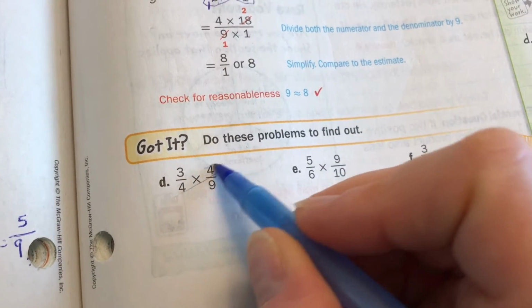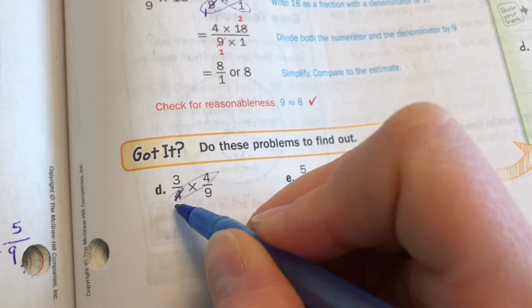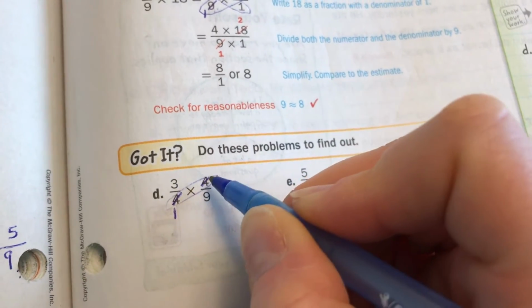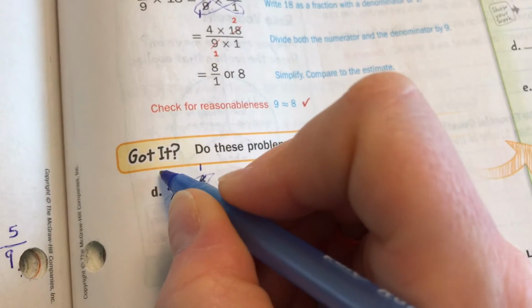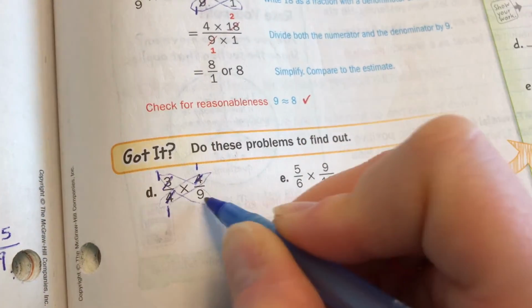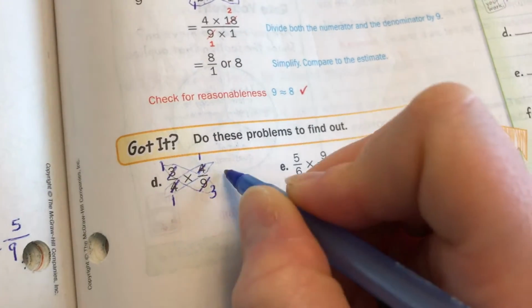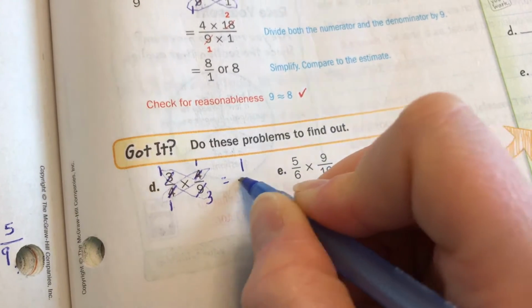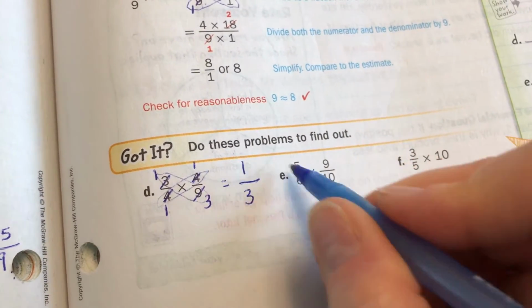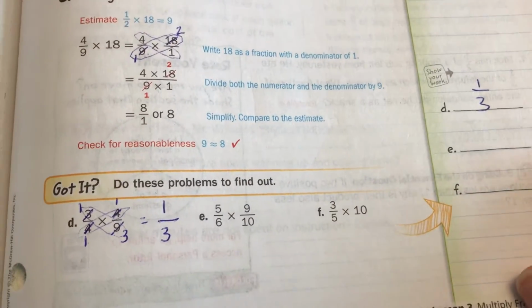So 4 and 4, those could both be divided by 4. So 4 divided by 4 is 1. 4 divided by 4 is 1. Now what about 3 and 9? Those could both be divided by 3. 3 divided by 3 is 1. 9 divided by 3 is 3. So essentially, it's 1 times 1 is 1. 1 times 3 is 3. When you multiply across, 1/3, you don't have to do any simplifying.